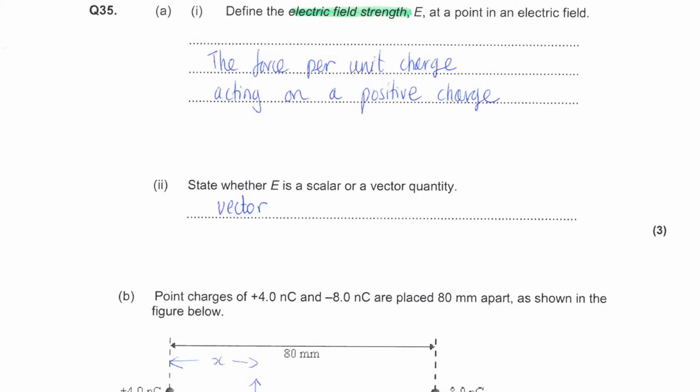This is the electric fields homework, question 35. So first of all, define electric field strength. There were 2 marks allocated to this part, so it is force per unit charge, but you also need to point out that we consider this as acting on a positive charge. So you could say force per unit positive charge.